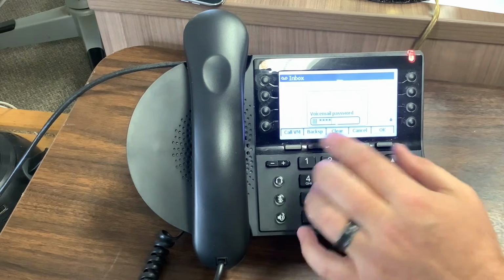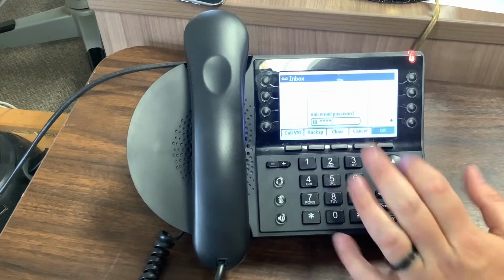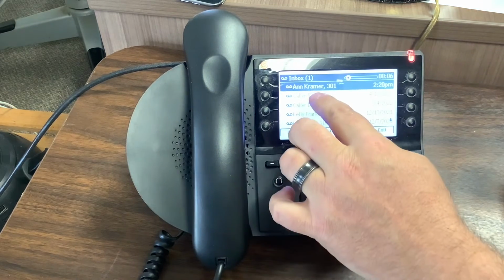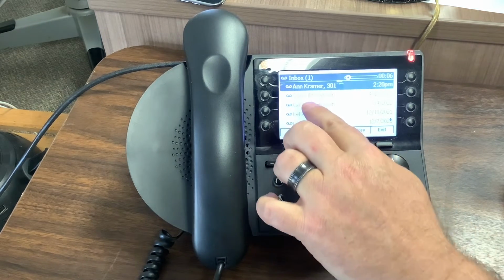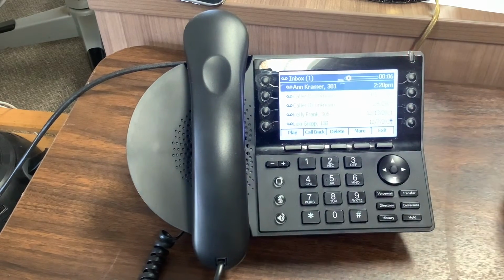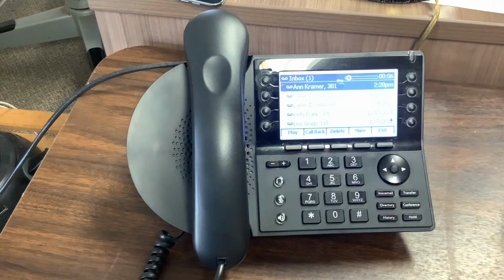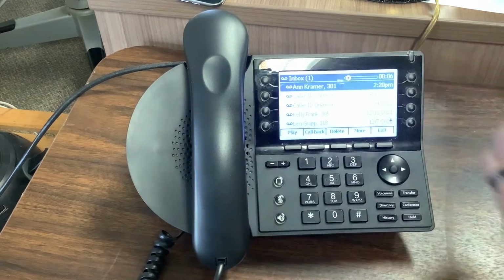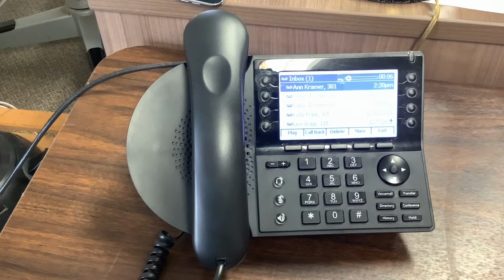So once we've got that all intact, we've put our voicemail password in and we hit OK. Now we're getting to the screen that lists our unheard messages or even any of our saved messages. Your unheard messages will normally be bolded. If I had more than one here, if I hadn't heard one of these two below, the Ann Creamer one, those would be bolded to let you know you hadn't heard those messages yet. Right now you can see that there's just some saved messages that you've already listened to, with the top one being the one we haven't listened to.